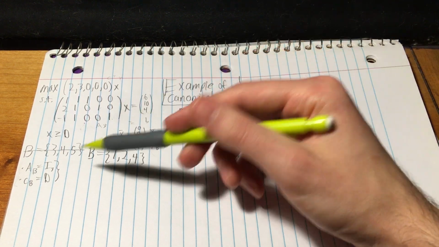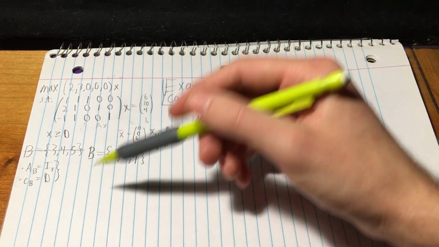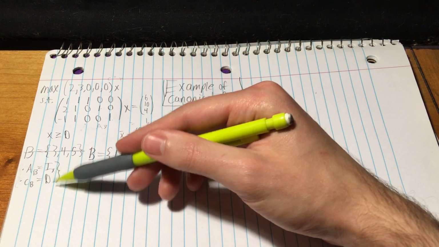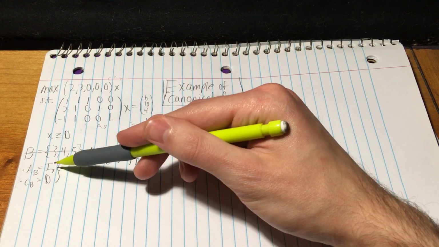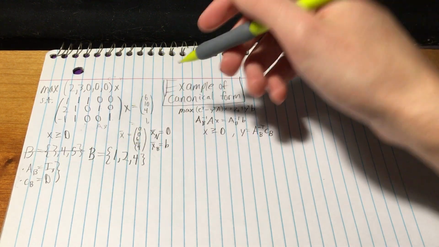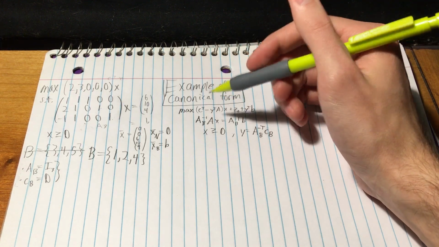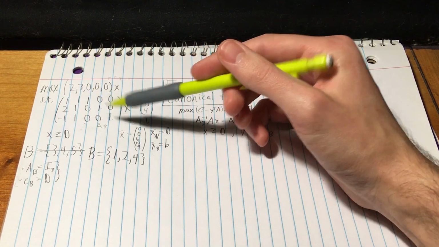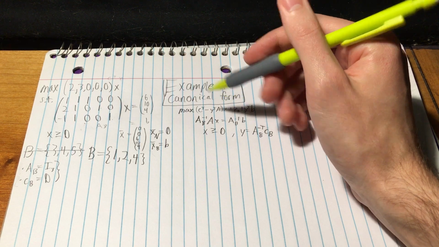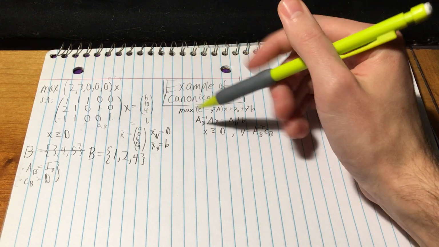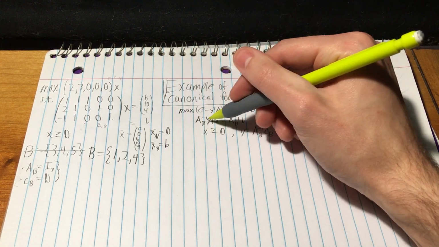Okay, so we want to make both of these conditions true. So let's first make this condition true. And we kind of do them independently from each other. So we start with this condition, and instead of working with our original matrix A, we generate a new matrix, which comes by multiplying by this A_B inverse.